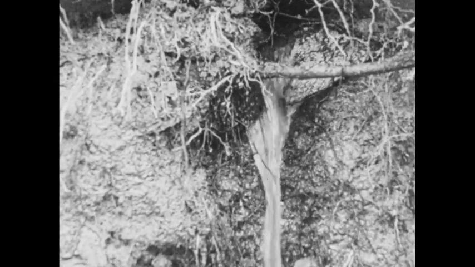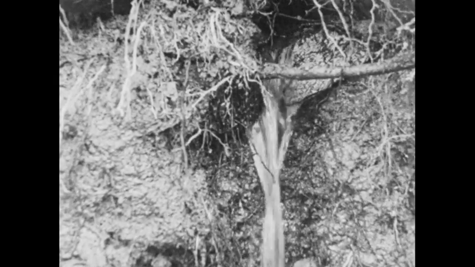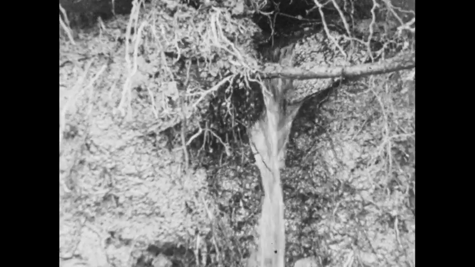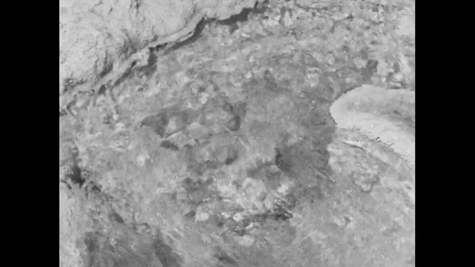Much more commonly, groundwater seeps naturally from fractured or porous rocks, or when the amount of water is sufficient to cause a noticeable flow, it issues as a spring. And here is a hot spring. In such cases, the groundwater probably came in contact with hot rocks deep within the earth.